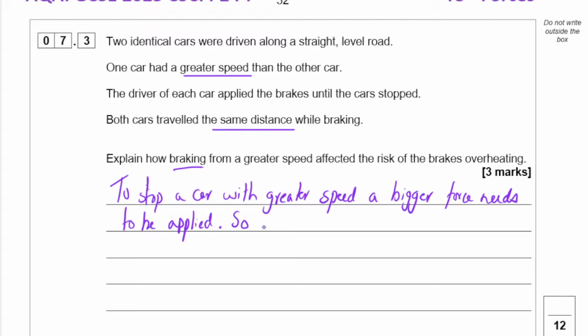So more work needs to be done against friction.